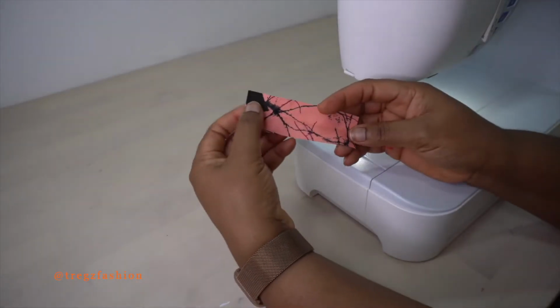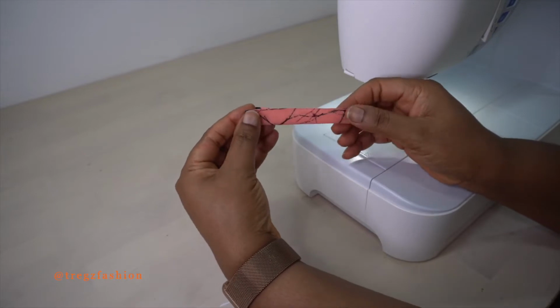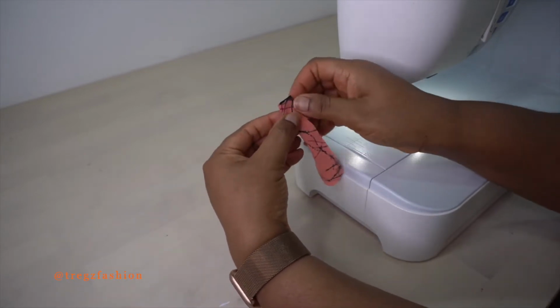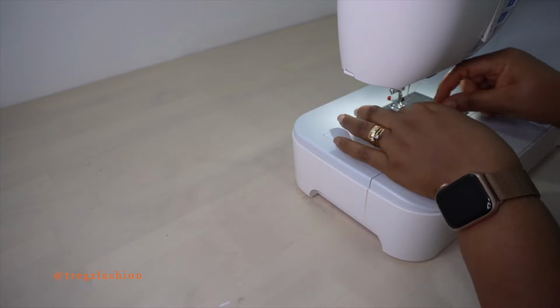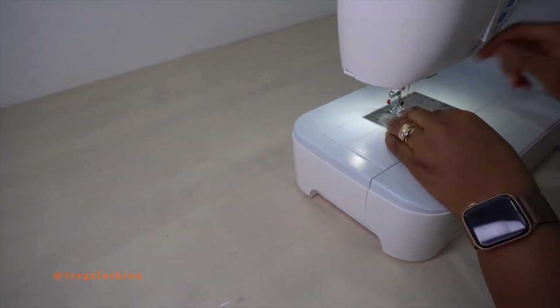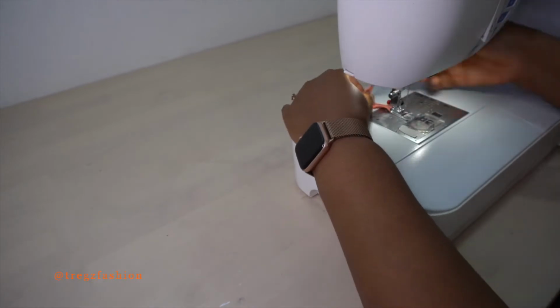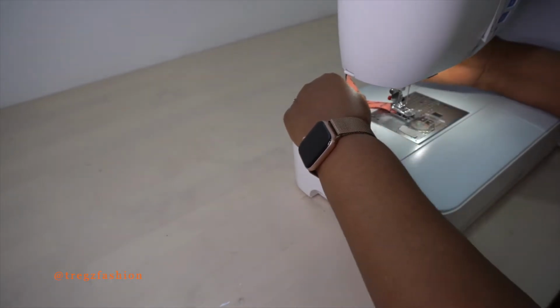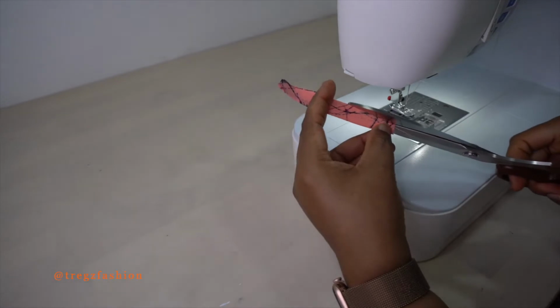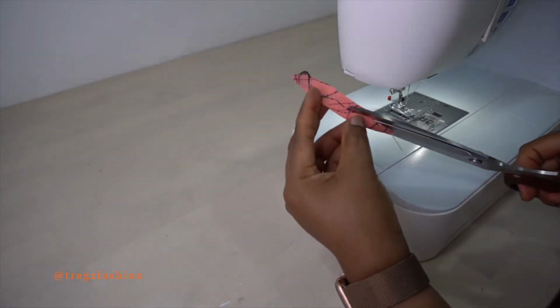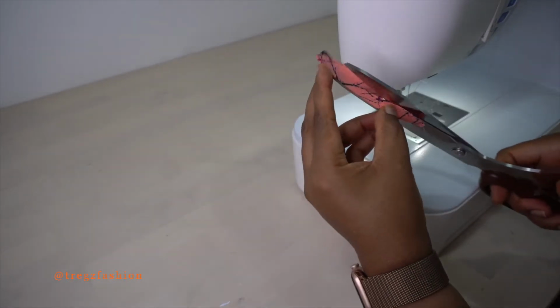So you take your button loop and then fold it to the wrong side of the fabric, just like this, and then you're going to stitch it from one end to the other end. Now you trim off the seam allowance so that it won't be bulky inside.